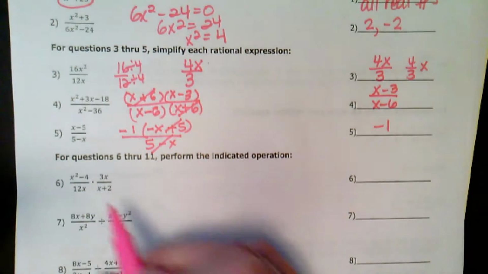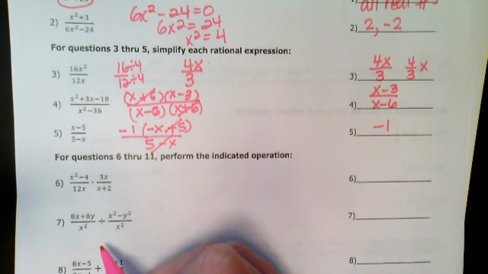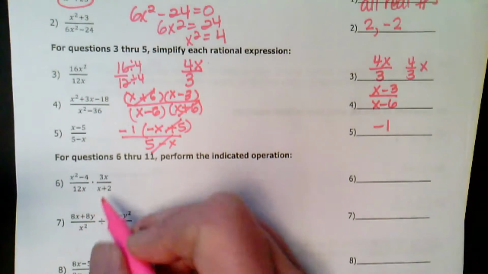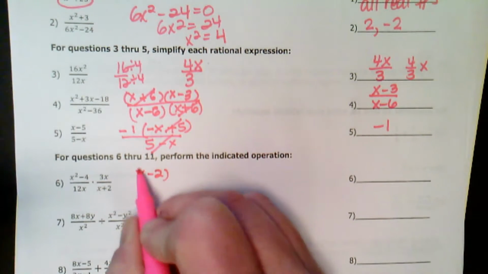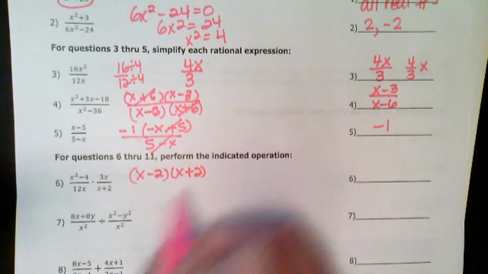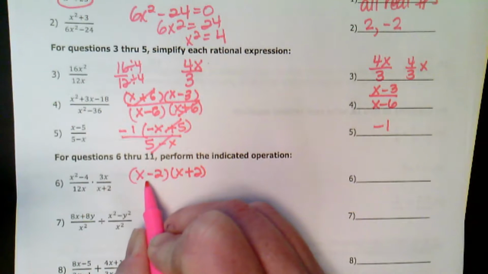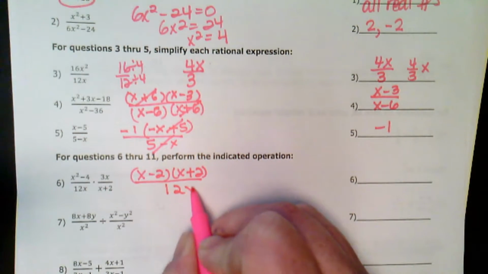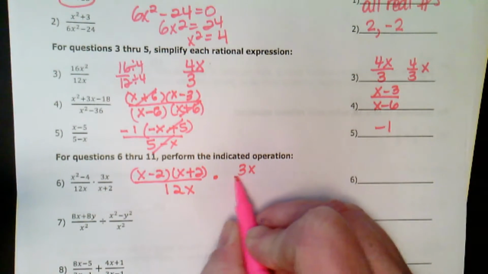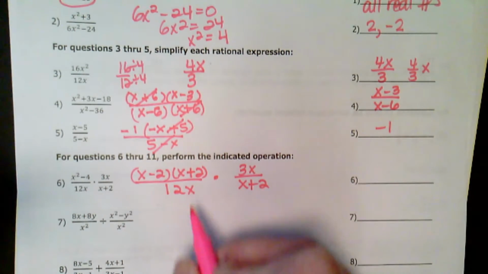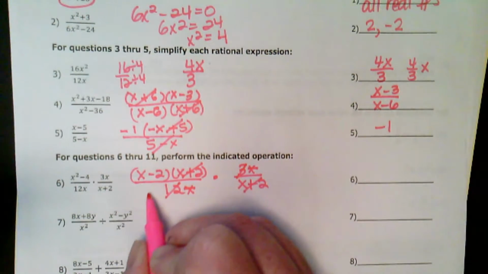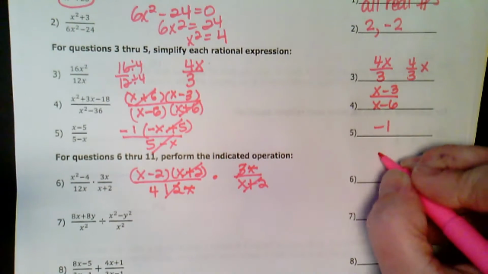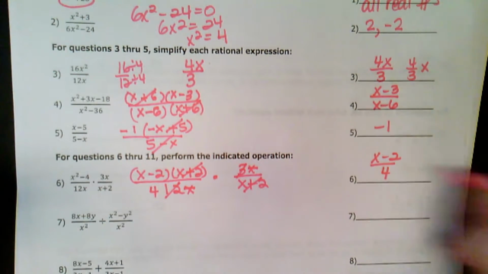So number 6, we're just going to multiply or divide, add or subtract. So the rules on here is factor as much as you can, and then cross out wherever you can. So I factored that, that's not factorable. Alright, so if I look at these, we're good there. These x's cancel out, and then 3 goes into 12 4 times. So all we're left with is x minus 2 over 4.